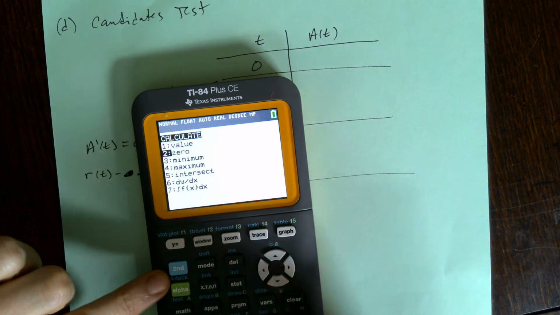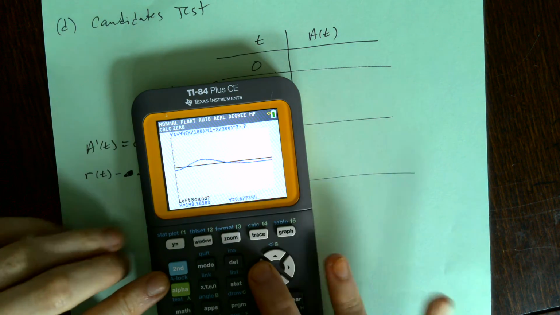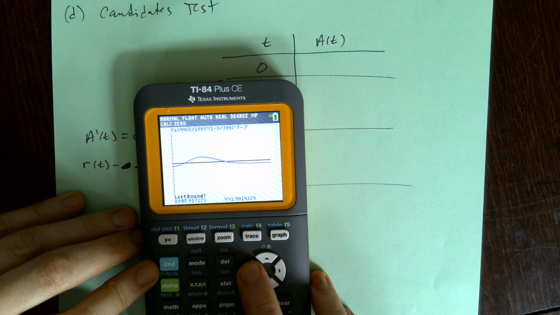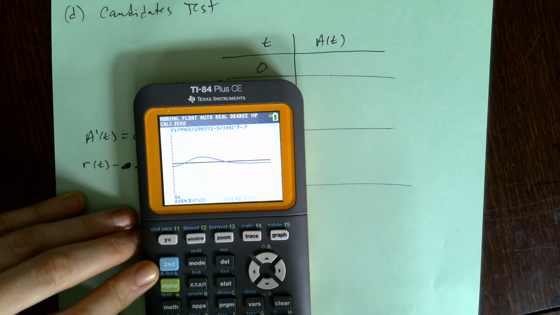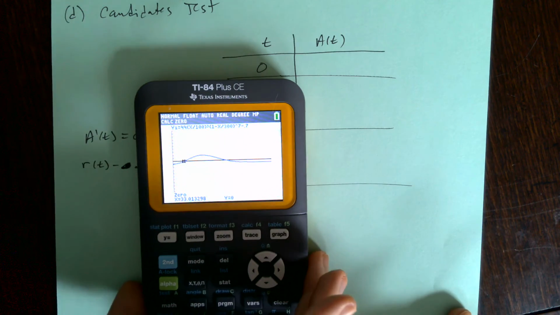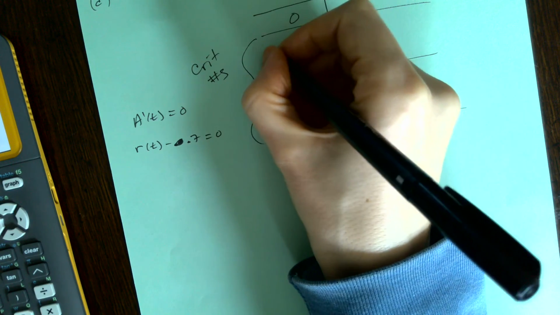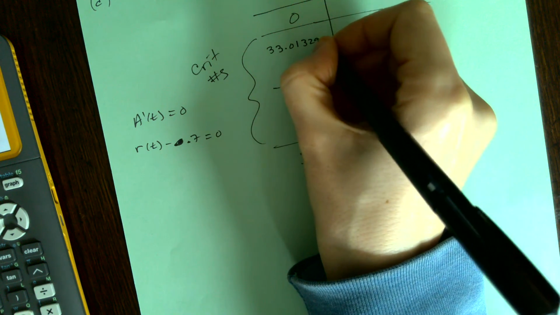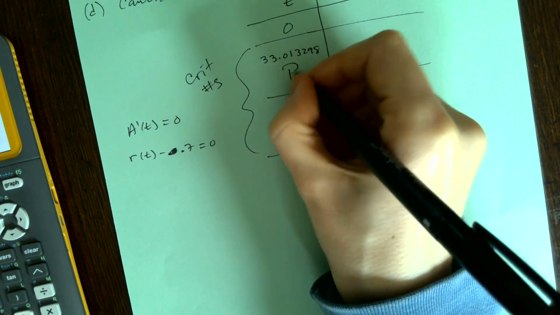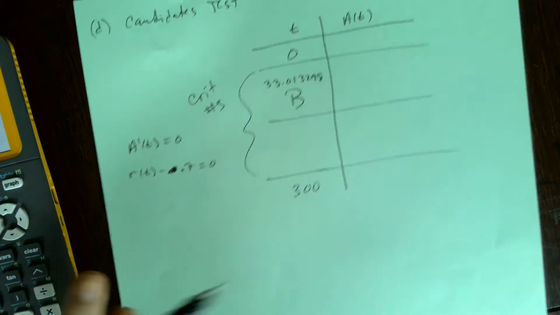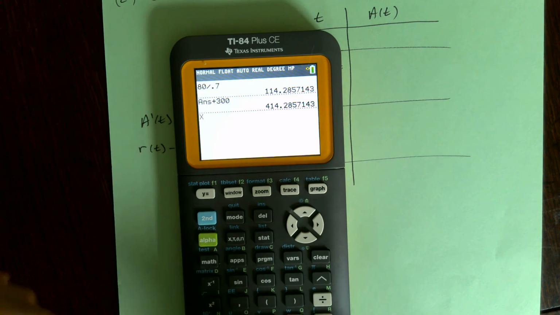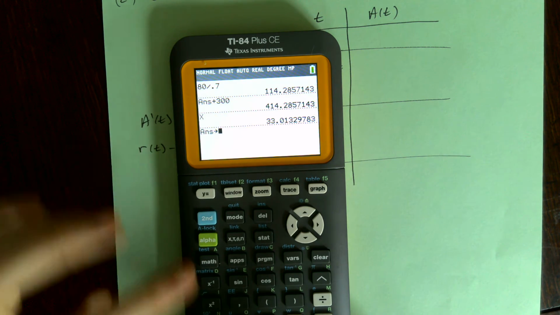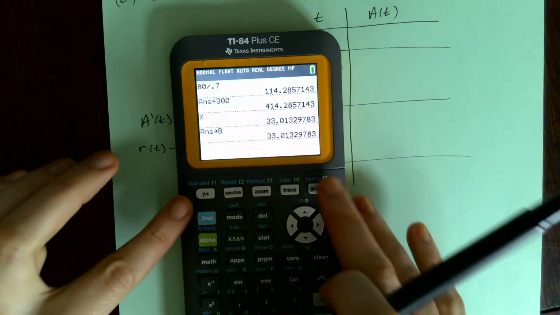Second calc, zero. Okay, left bound, right bound, yes. Okay, so right here, 33.013298. I will store that as B, guys, because I'm already using capital A. So now I go back to the home screen. I hit X. I'm going to store that as B.